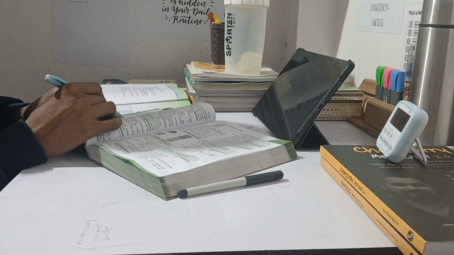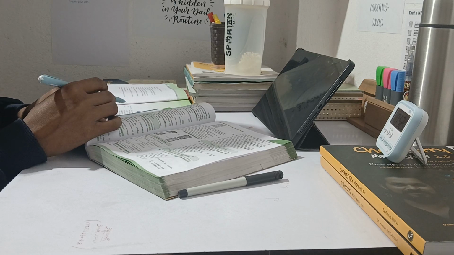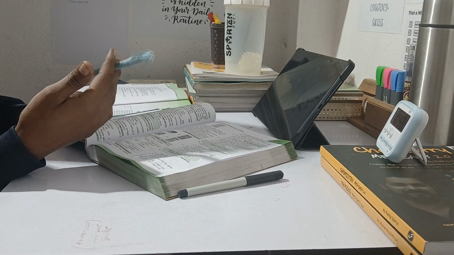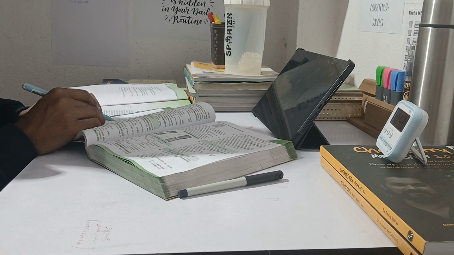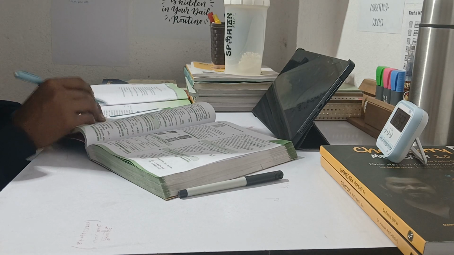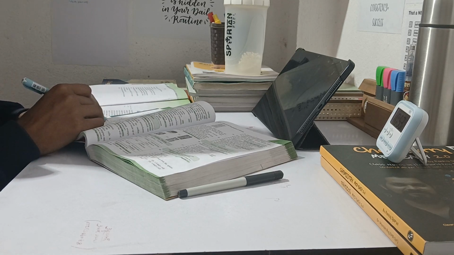In which of the following populations are you likely to come across cell junctions most frequently? Cell junction.